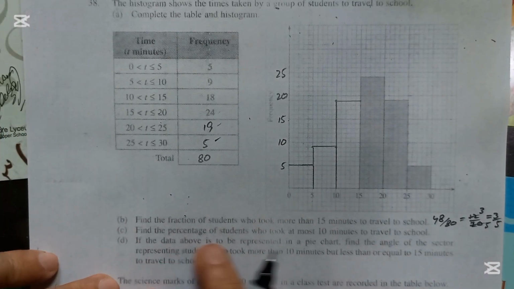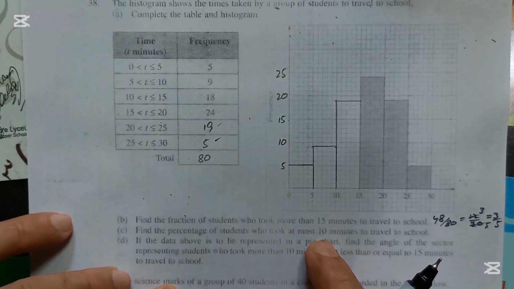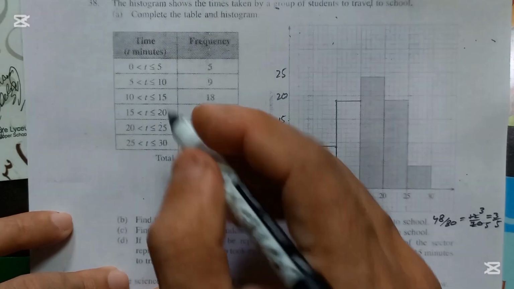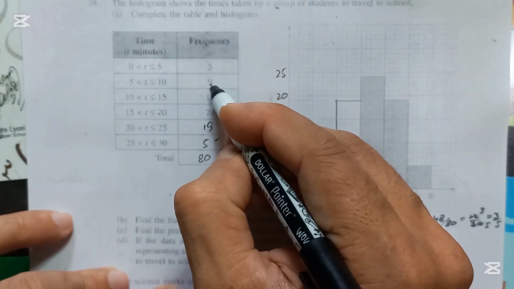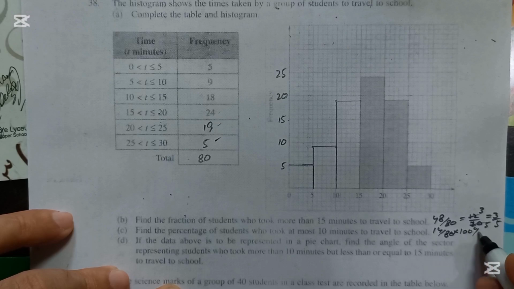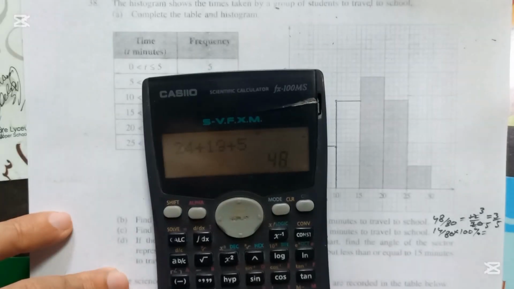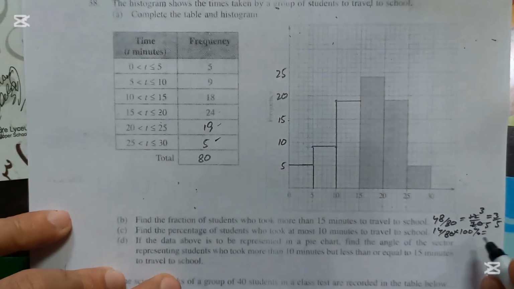Next requirement is to find the percentage of the students who took at most 10 minutes. At most 10 minutes here, so these two values will be added. 5 plus 9 is 14. So 14 over 80, multiplied by 100%, because a percentage is required. Solve it on the calculator: 14 by 80 multiplied by 100. So the answer is 17.5%.